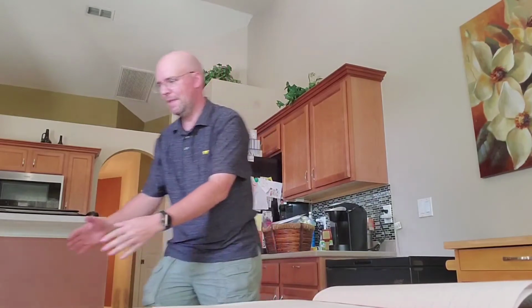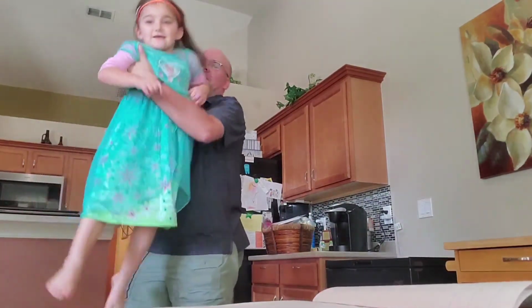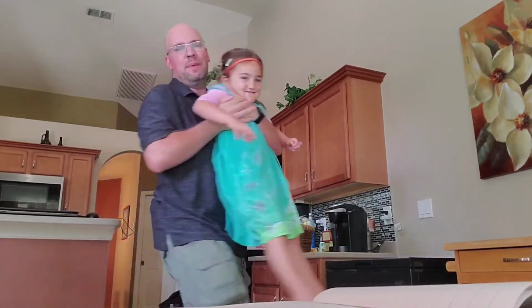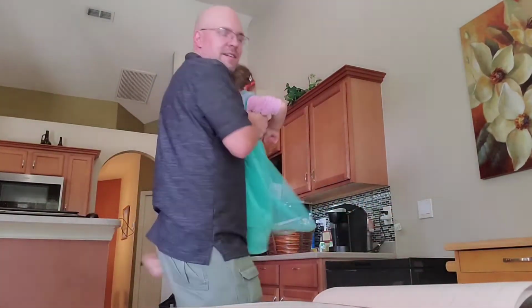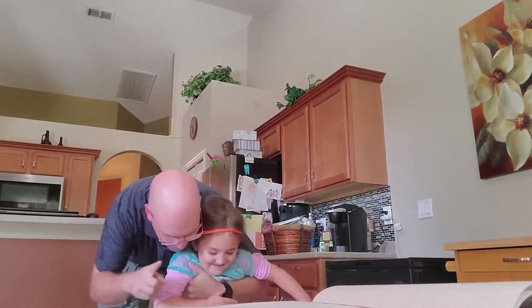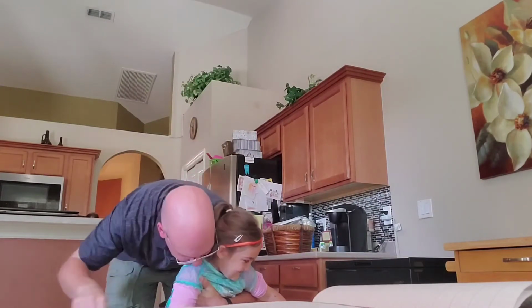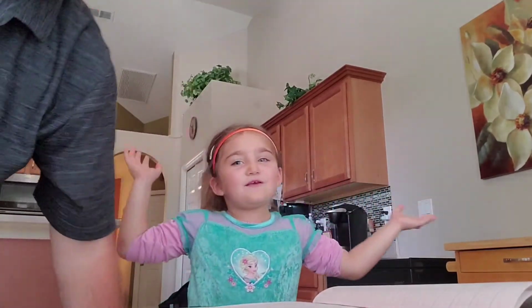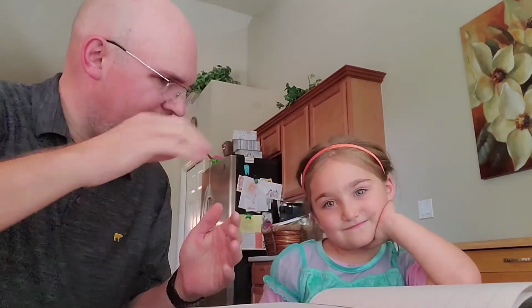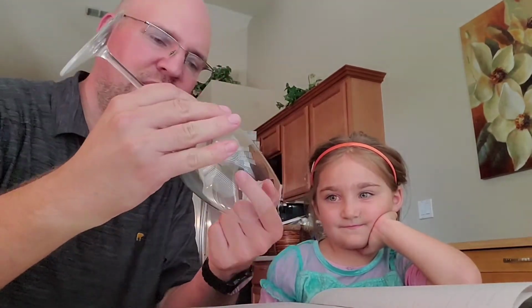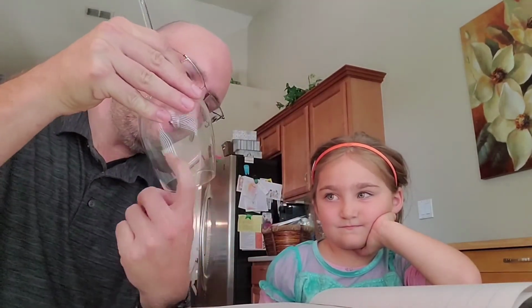If I pick you up like this and I start spinning you, what happens to your legs? It goes outward, right? Out towards the outside of the circle that I'm spinning you in. That's centrifugal force, okay? That's pushing your legs out. And that's the same force that pushes the ball against the side of this glass.